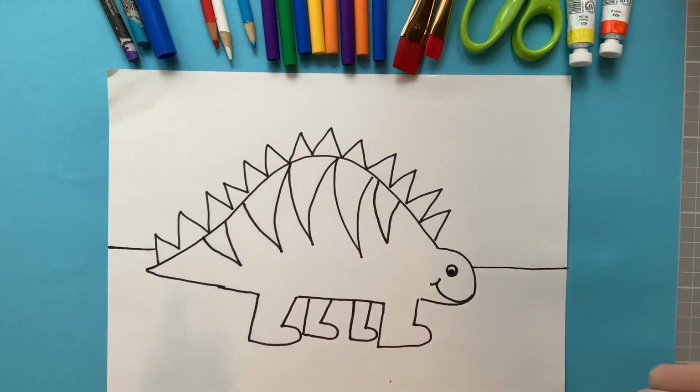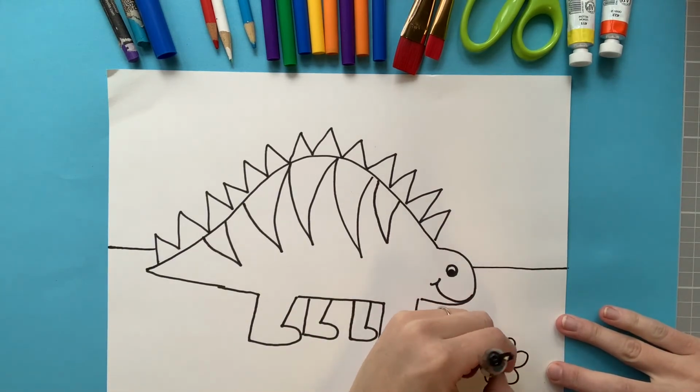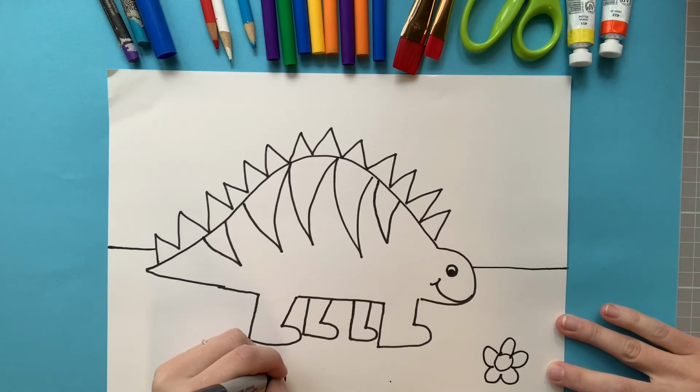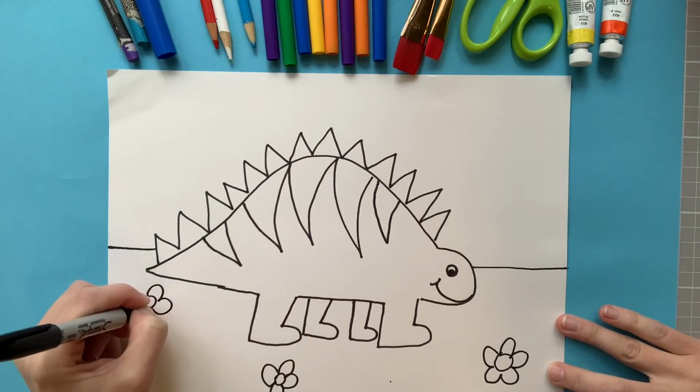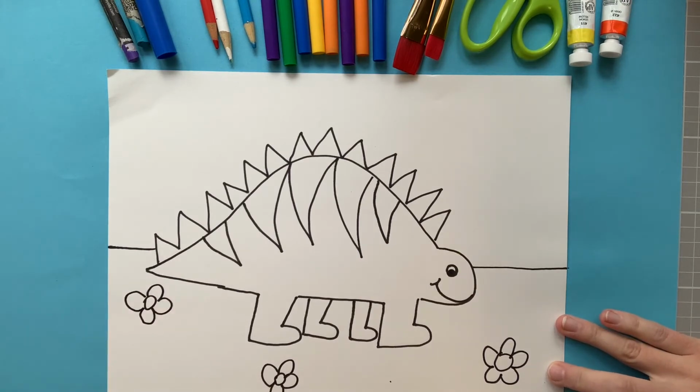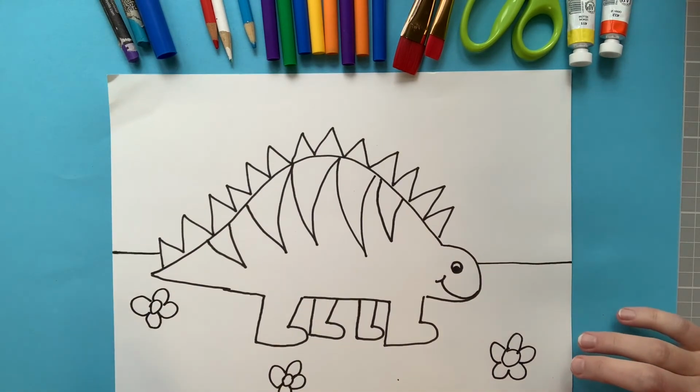So I could stop here, or I could add more details. Maybe this dinosaur is walking through a field of flowers. I could add some flowers on the ground. Maybe this dinosaur needs a baby dinosaur next to it. That would be fun.